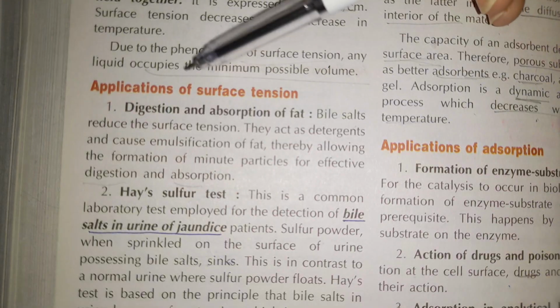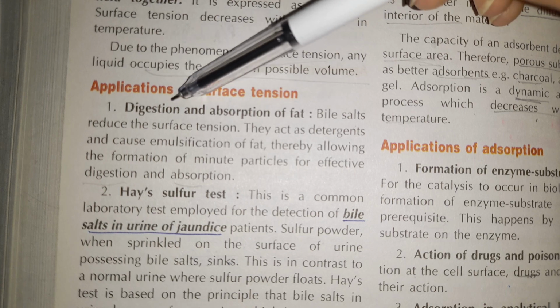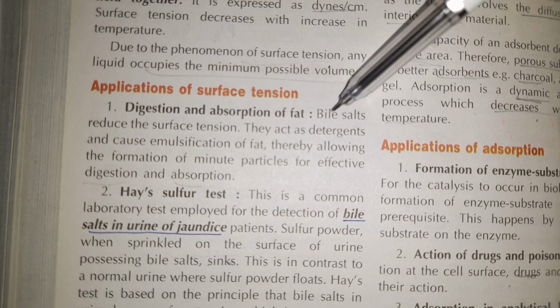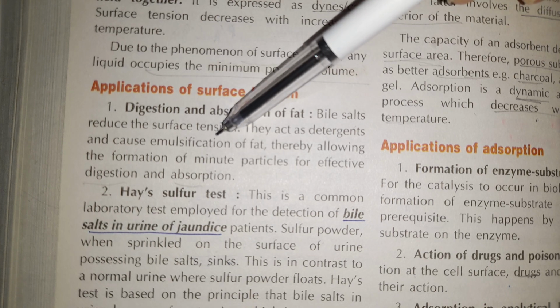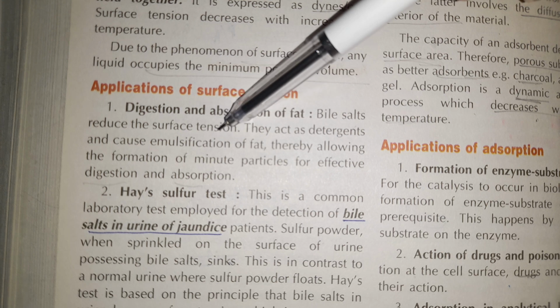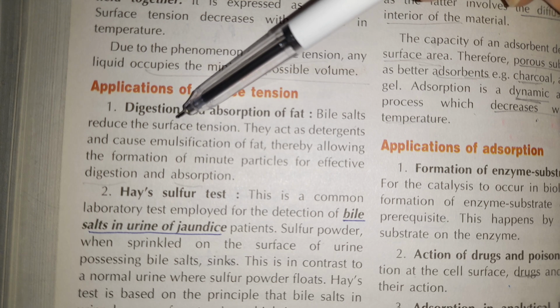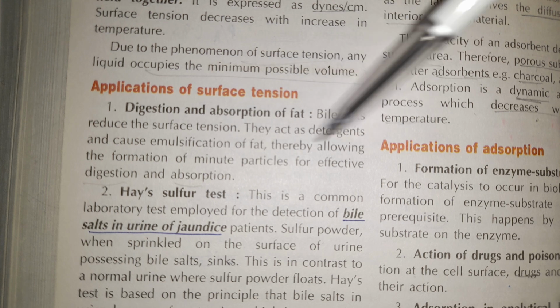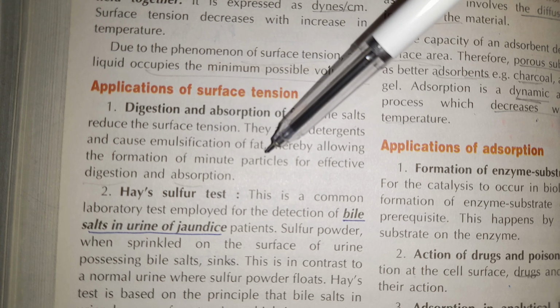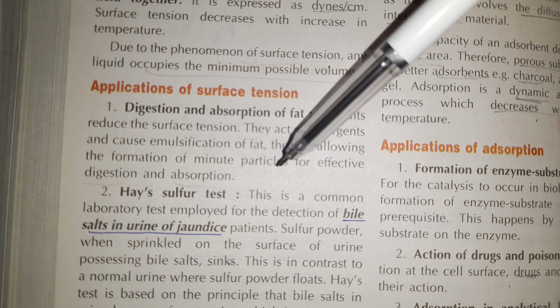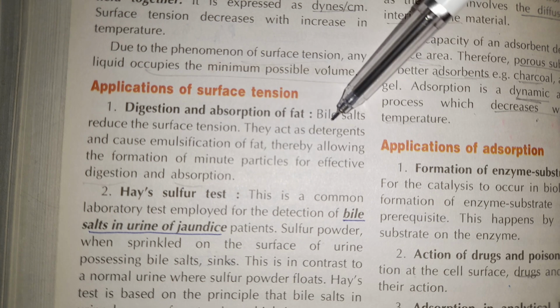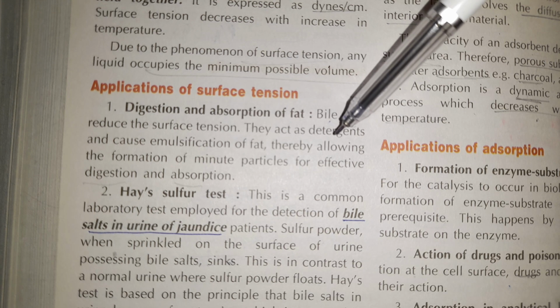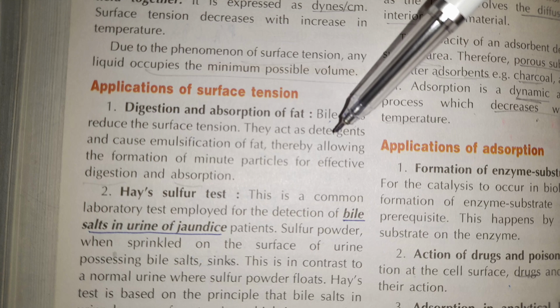Now we come towards the applications. Digestion and absorption of fats. As we know, bile salts tend to reduce the surface tension. They reduce the force that is being exerted on the surface of a substance. They act as detergent, they cause emulsification of fats, and that is why fats are very easily absorbed in the presence of bile salts. But when bile salts are absent, the absorption of the fats is very difficult because the surface tension of the fat molecules becomes very much greater.